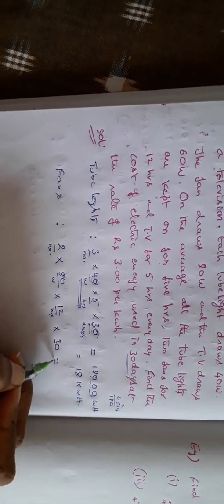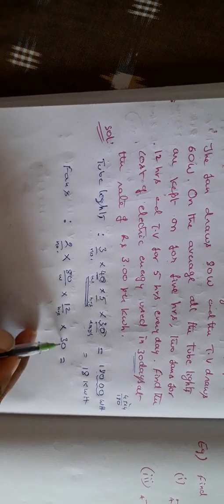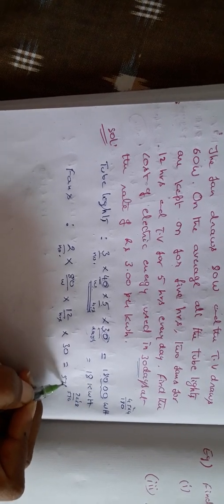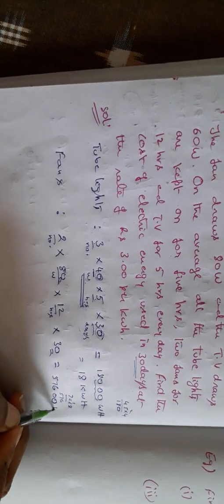So upon simplification you will get 2 3s are 6, 6 12s are 72, 72 into 8. 2 8s are 16, 7 8s are 56, 57, 576. Now this is 1 zero and this is 1 zero. So 2 zeros. So now what do we have? 57,600 watt hours.